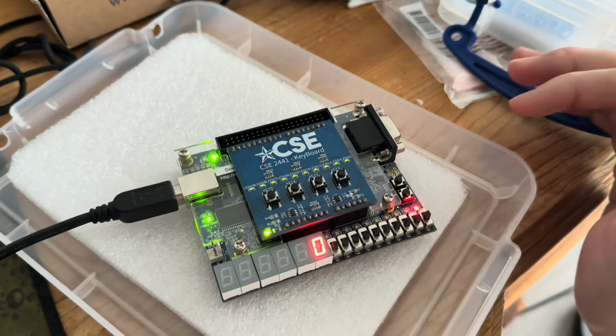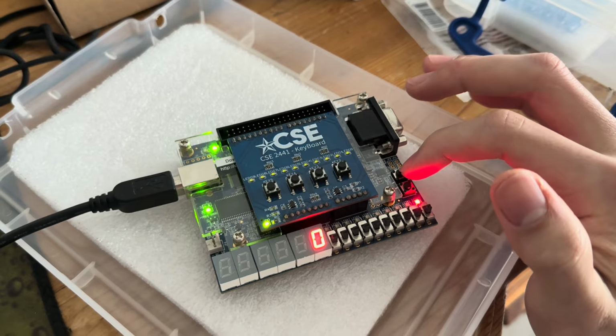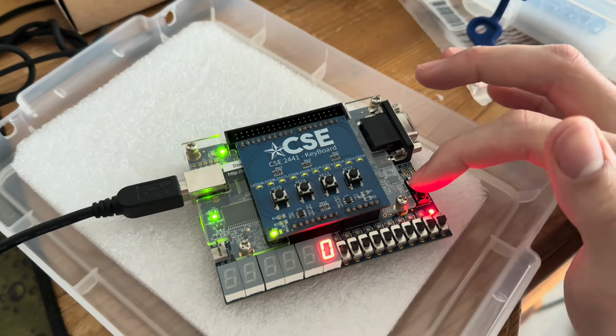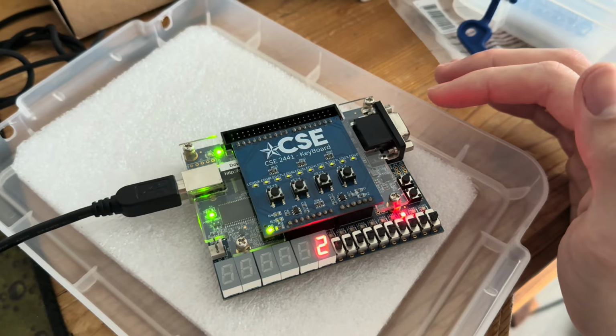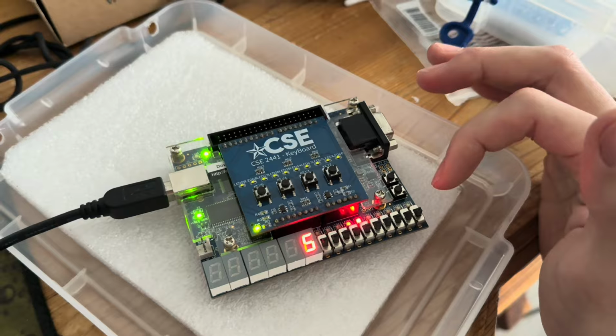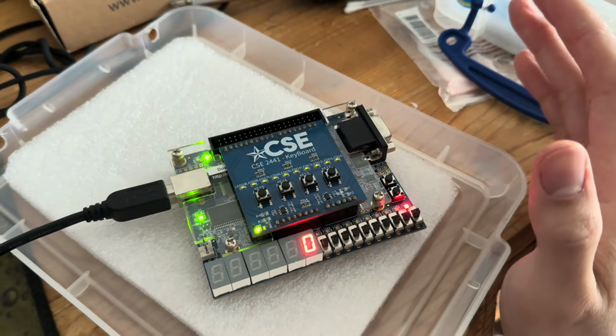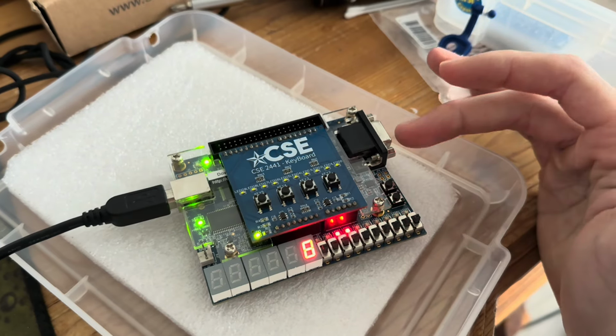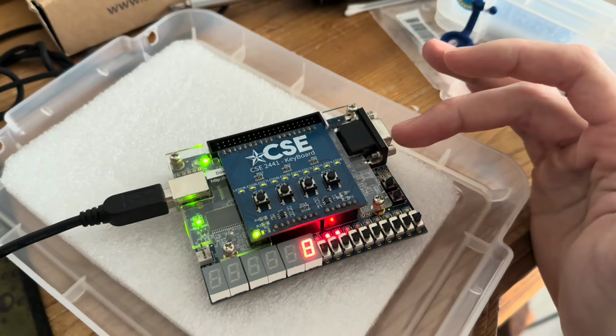So this is when it's not started. If I press the start button, so key 0, this one, it will start. This is 50 hertz. Sorry, this is the default one, the very first one, so it's 0.